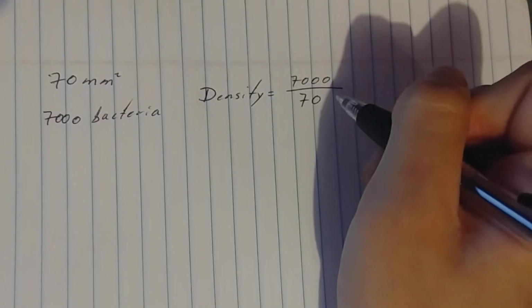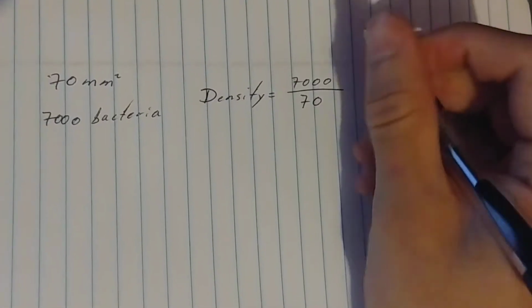I'm going to set up these two pieces of information as the equation. Remember the equation I gave to you. So density equals the mass at the top. Remember, the mass refers to the total amount of, could be population, could be mass, could be weight. So we're going to have 7,000 bacteria at the top, divided by 70 square millimeters at the bottom.